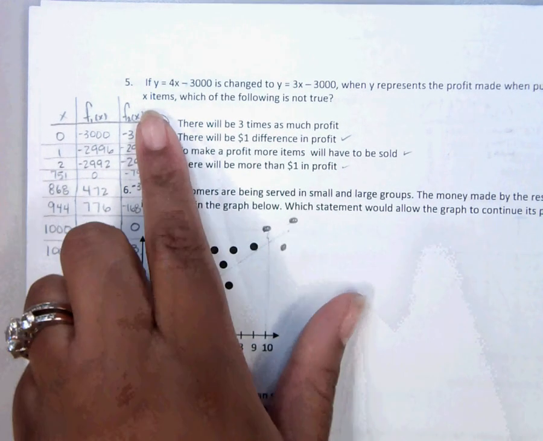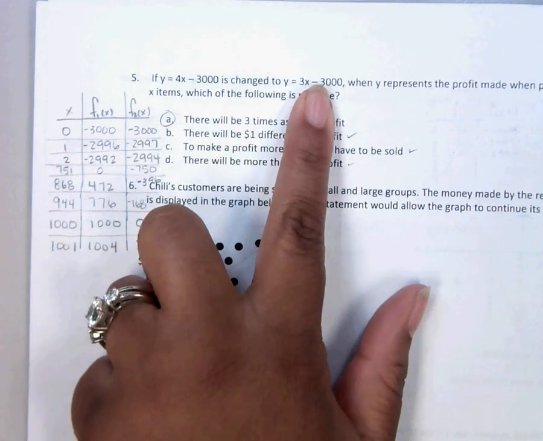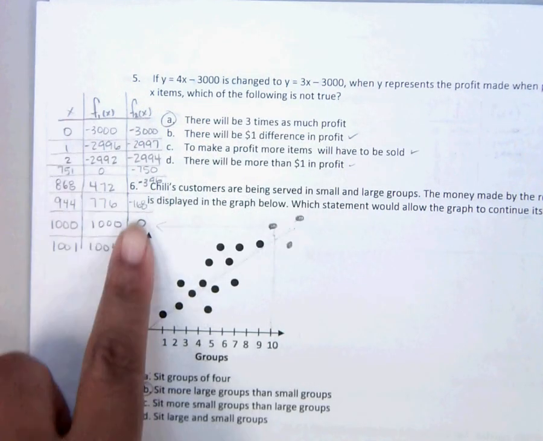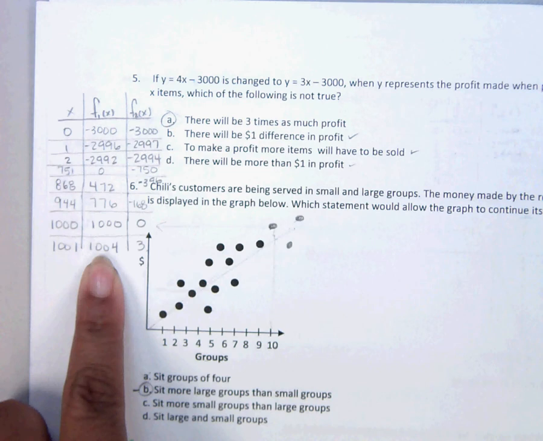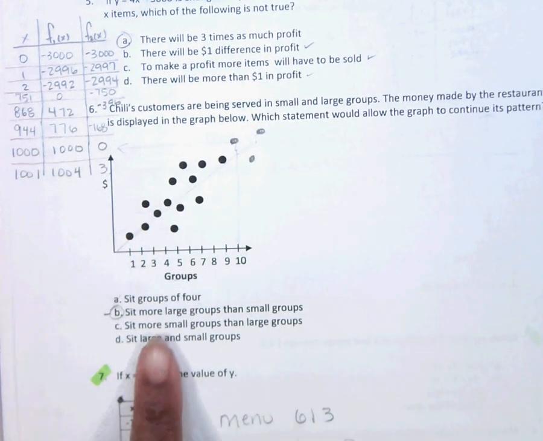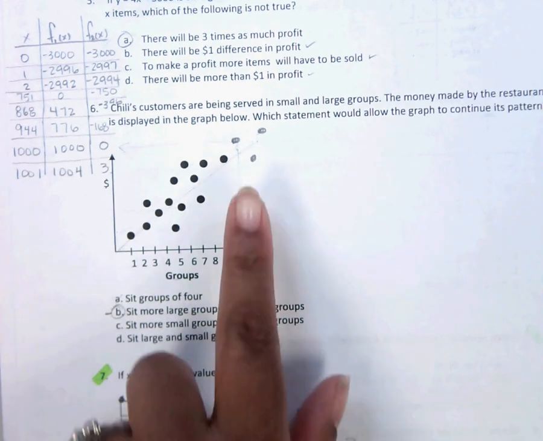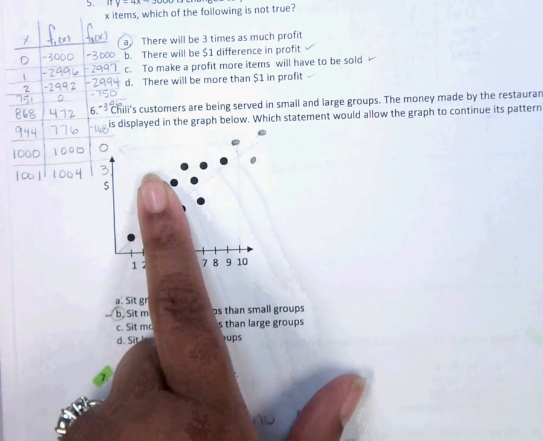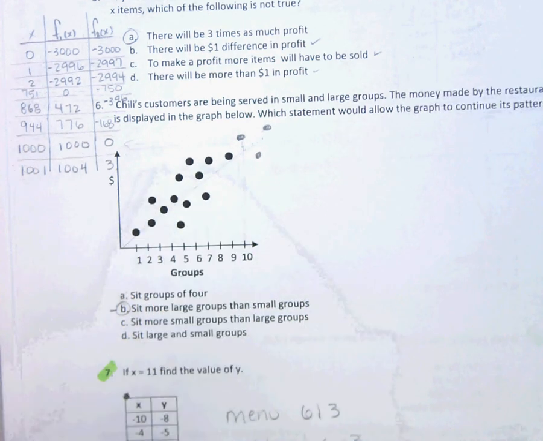Number 5, you have to graph both of these and then look at the table to pick your answer. And when you read the answer choices and look at the table, you get A. Number 6, the trend is going up, so the more large groups you have, the more money you make. Higher you are up on the y-axis.